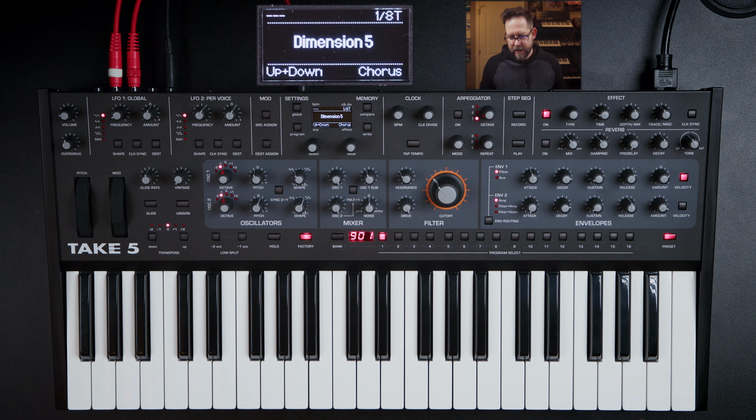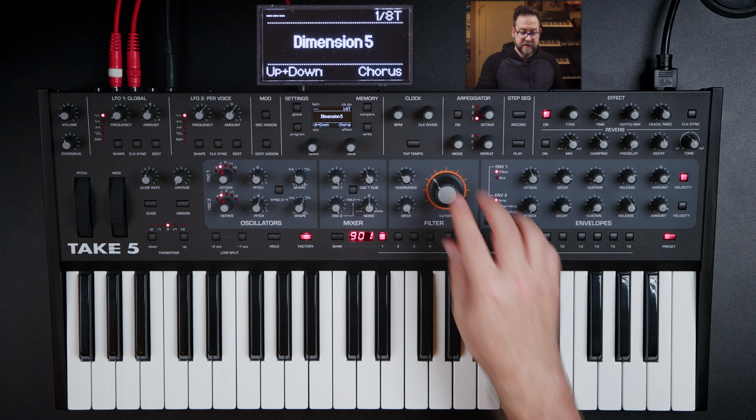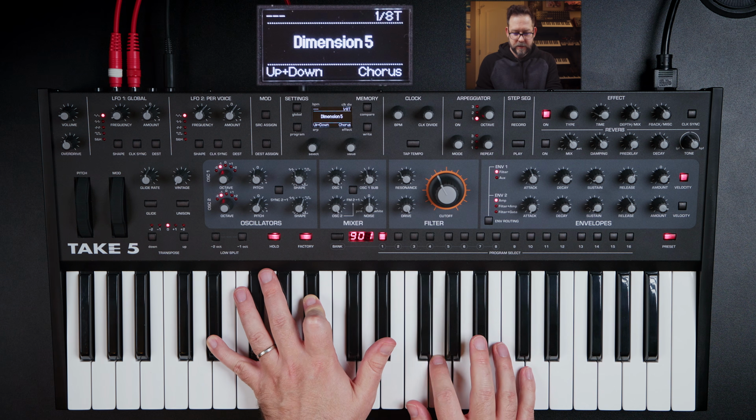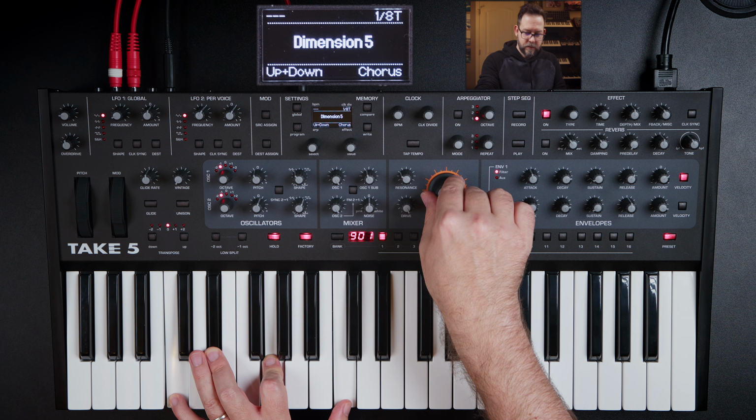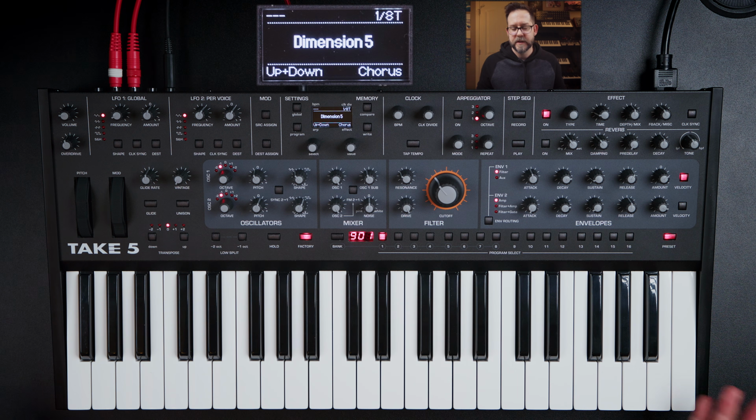So with 2.0, they added 128 new factory presets. This is one of them, the Dimension. I'm not going to go through all the presets because I'm sure there's videos out there that can go through each one if you want to hear it. But what I do want to do is build a patch with some of the new features.